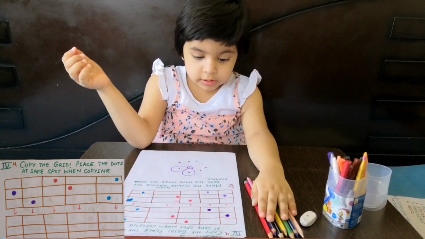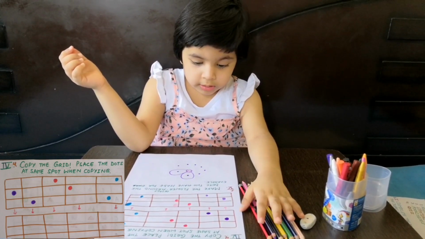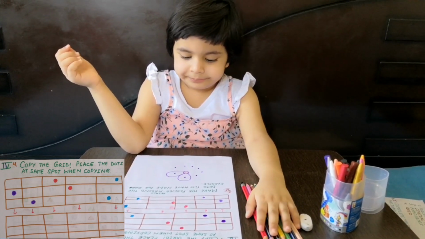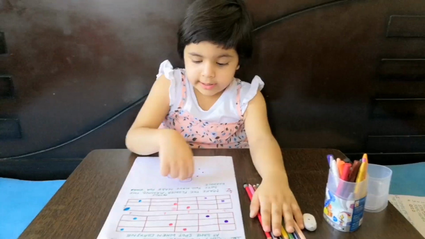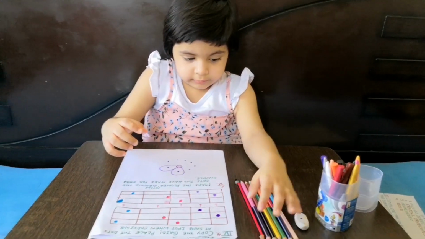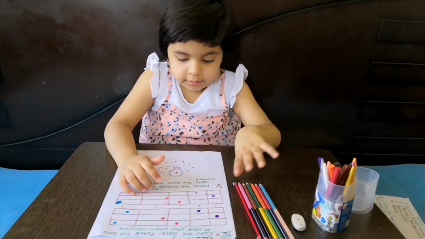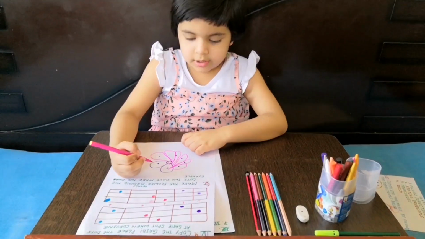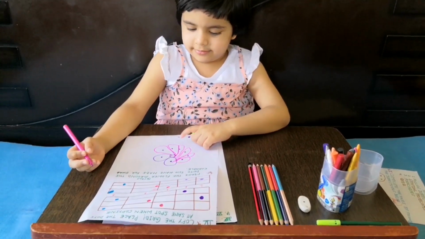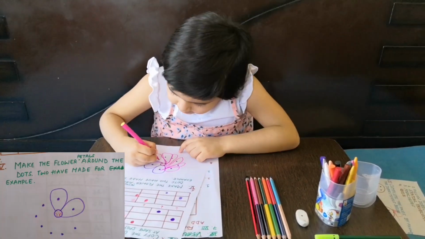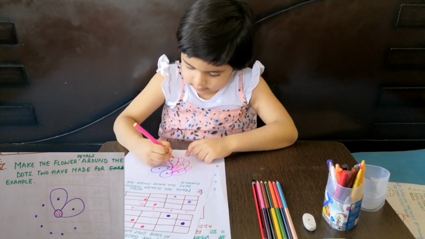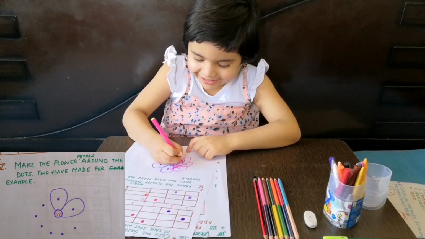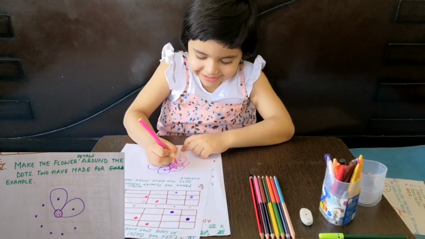Flower petals. Draw petals to make a flower, for example. See? I have to draw it around. I shall choose this one. Ta-da! Very good. A good flower. You go to next. The flower is eating food.